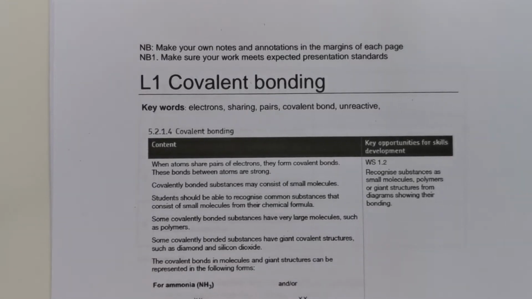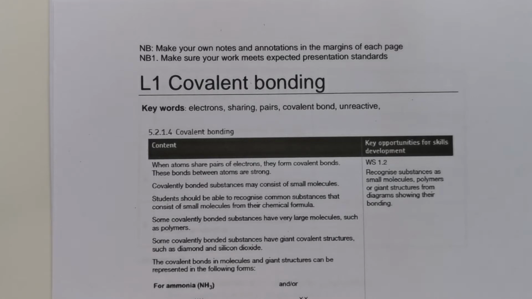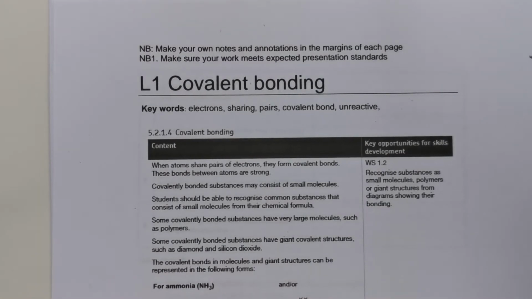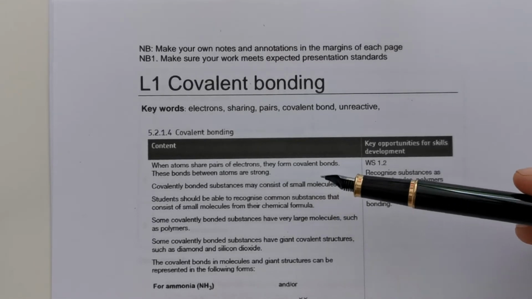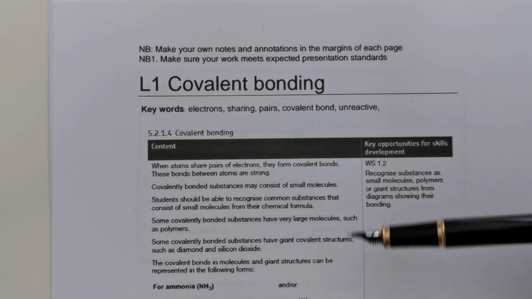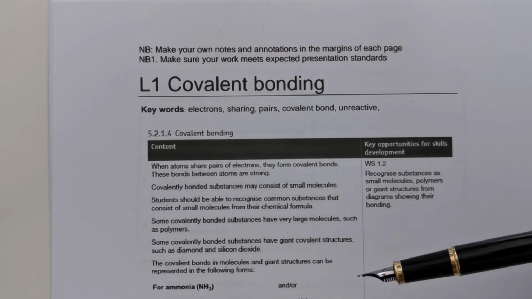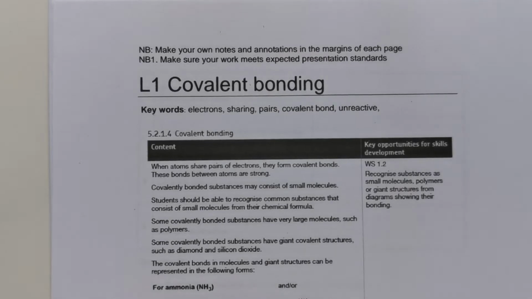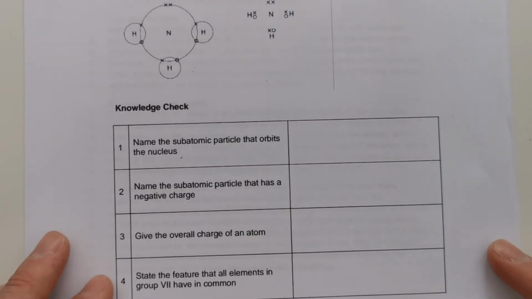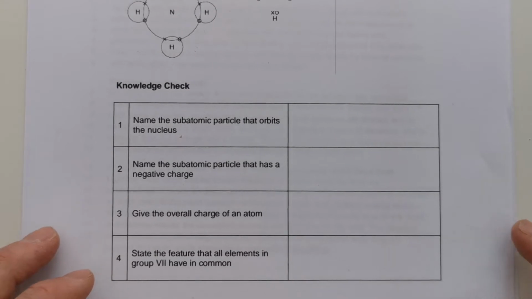So, welcome to your first online lesson of the unit of work on bonding and properties from your chemistry course. If you've got a booklet in front of you, you will need to turn to page 4, where you'll see the first lesson is on covalent bonding. At the top, you'll see written some of the key points that we'll be trying to go through and learn during this lesson. So if you've done that, have a little look down at the knowledge check questions.